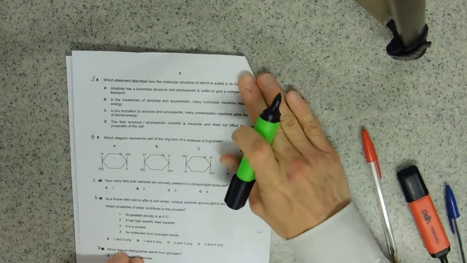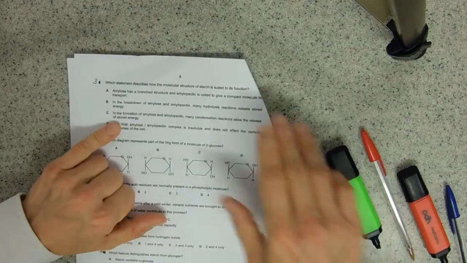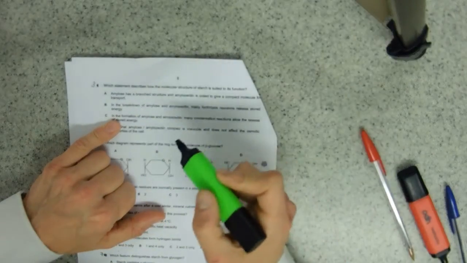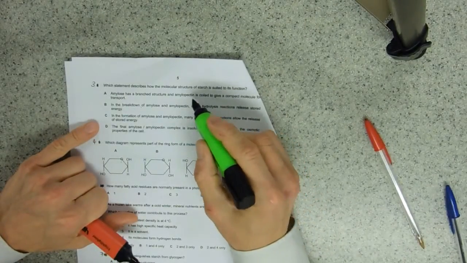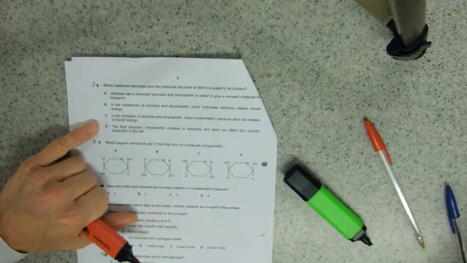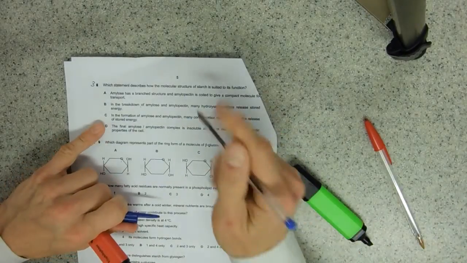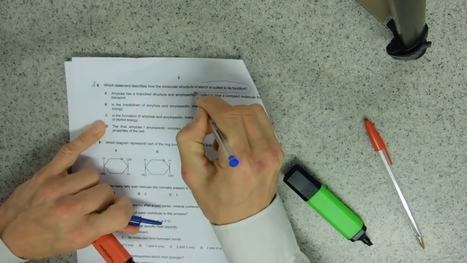Question 3, a little bit tricky. Molecular structure of starch suited to its function.